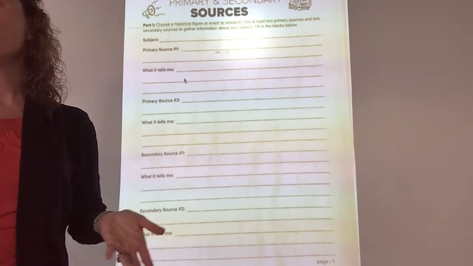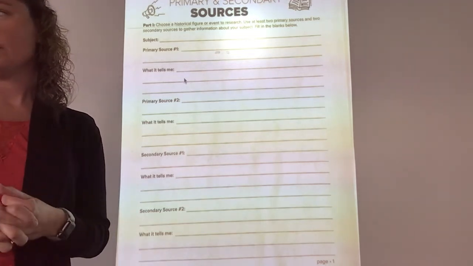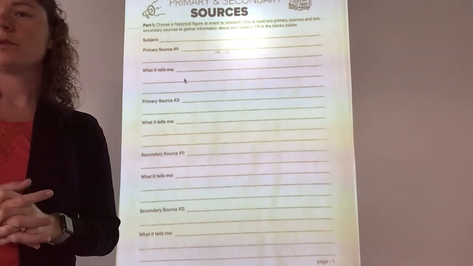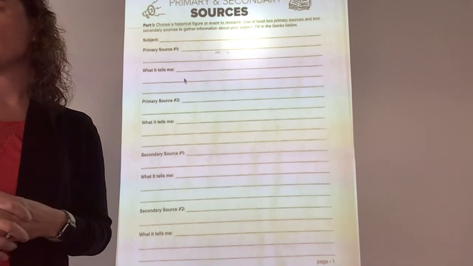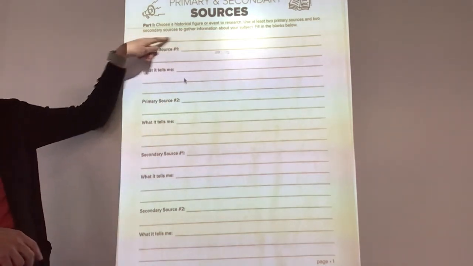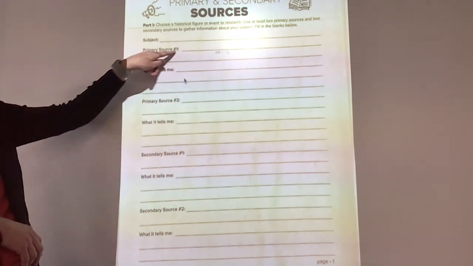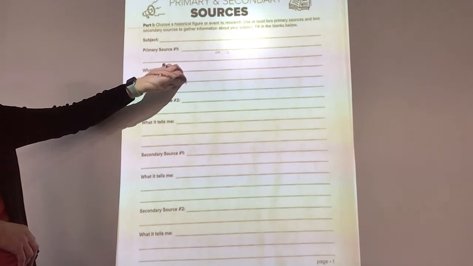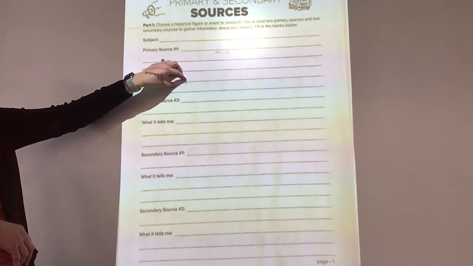It should pertain to the United States in some way, like World War II. That'd be fine too. If you want to research World War II, that's fine with me. So your subject you're going to write here. If I pick George Washington, I'd write his name there. Then I have to find a primary source and tell you what it tells me. What information am I getting from that?